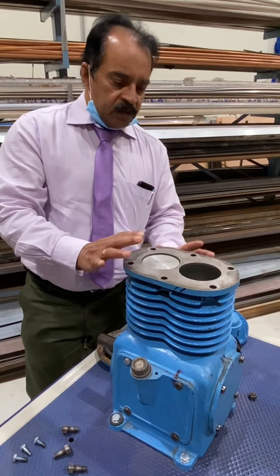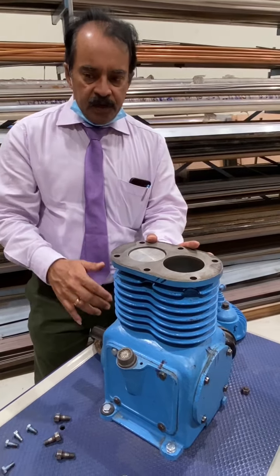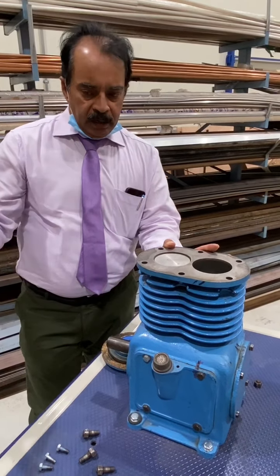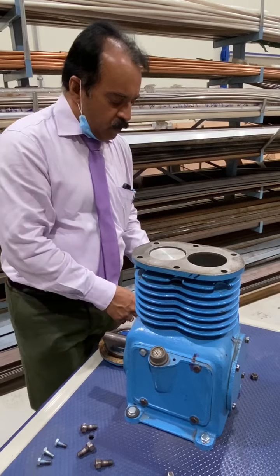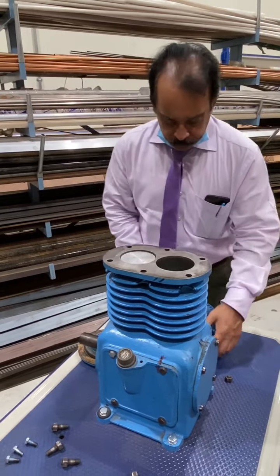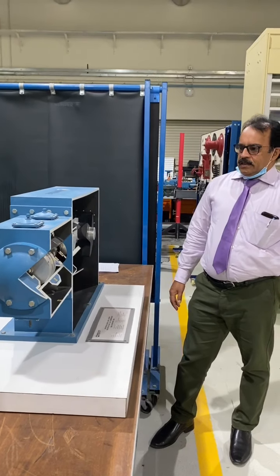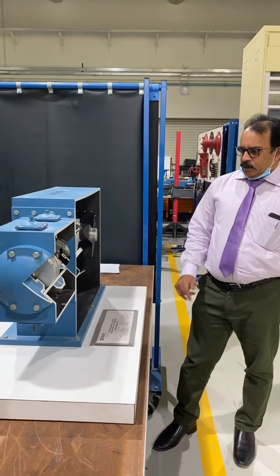And that's about this reciprocating compressor. And we'll see more details about the reciprocating compressor in the next device. Thank you. Yes, in continuation of the compressor, we have seen the reciprocating compressor just now.